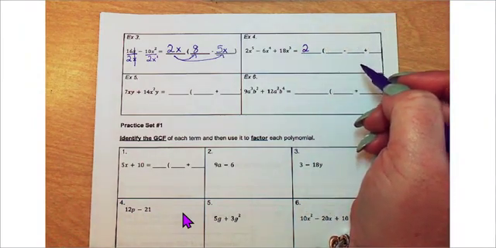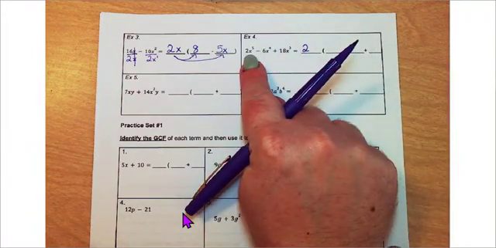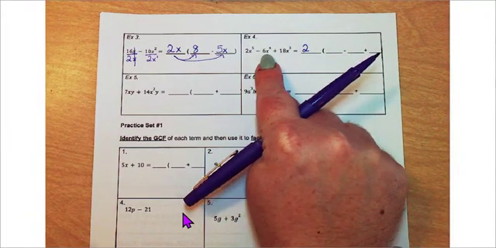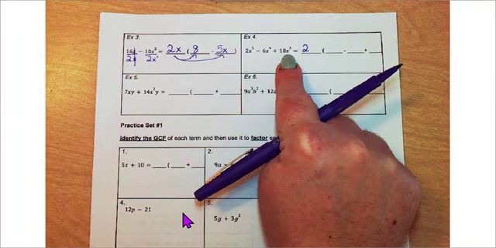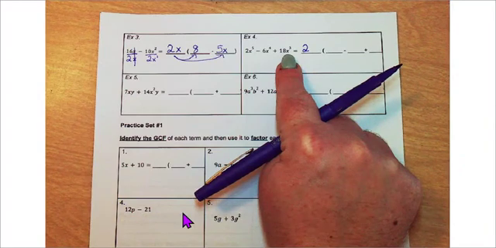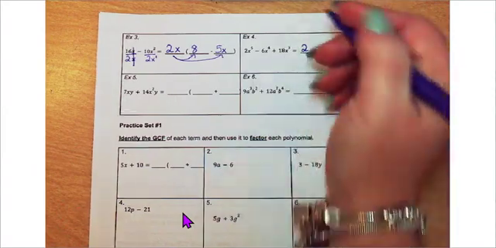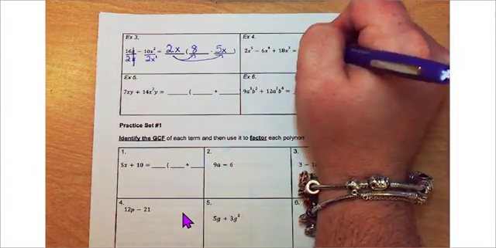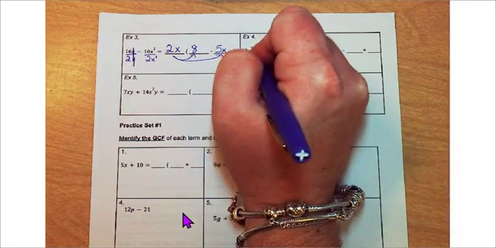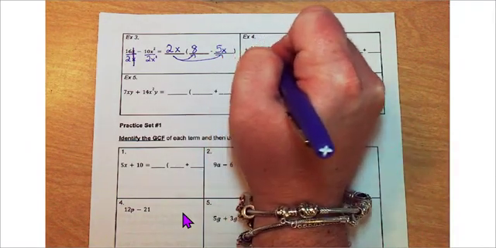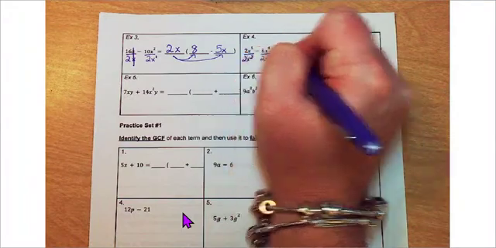But now I need to think about my variables. This one is x to the 5th, this one's x to the 4th, this one's x to the 3rd. You're always going to be able to pull out the smallest amount of variables. The smallest is my x to the 3rd, which means I can take out an x to the 3rd from each one. So I divide each one of these by 2x to the 3rd.